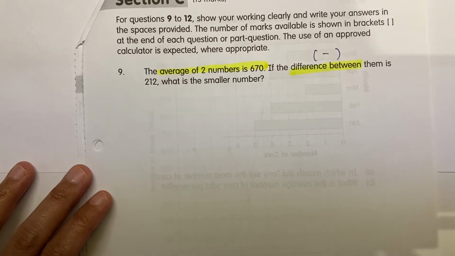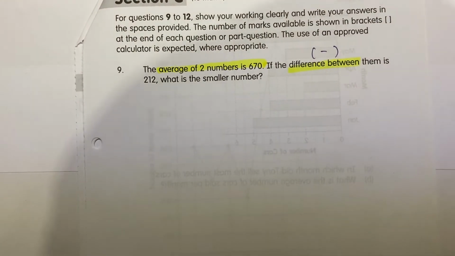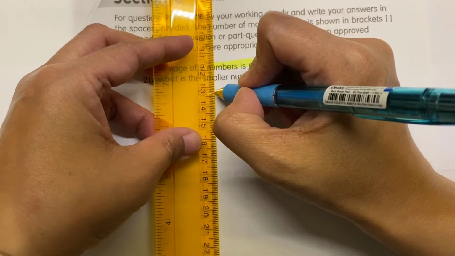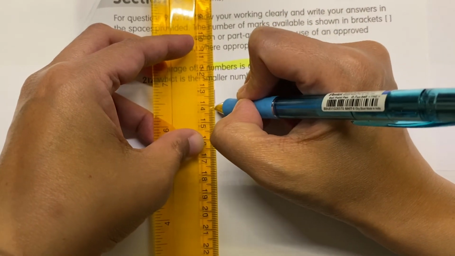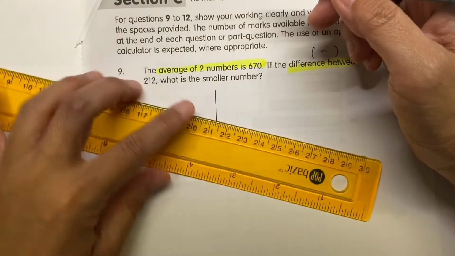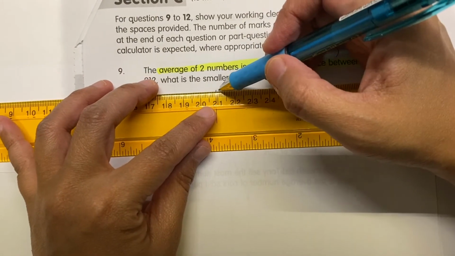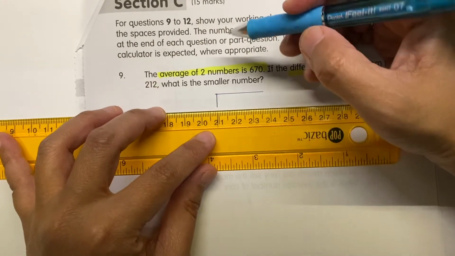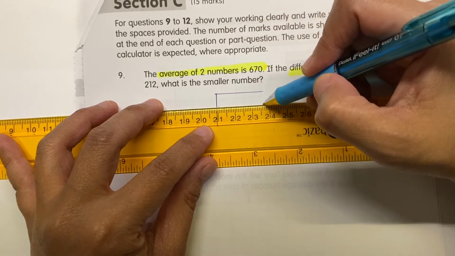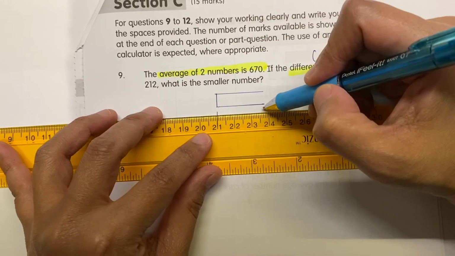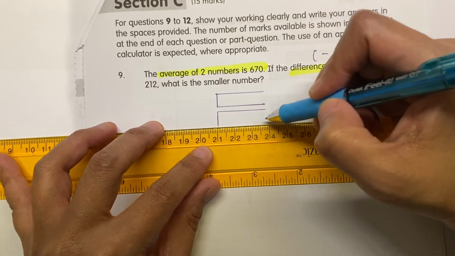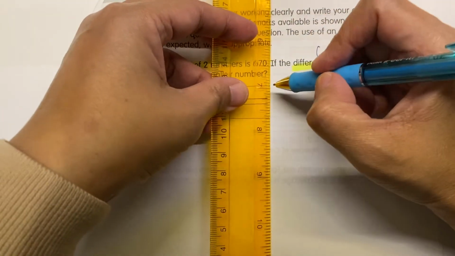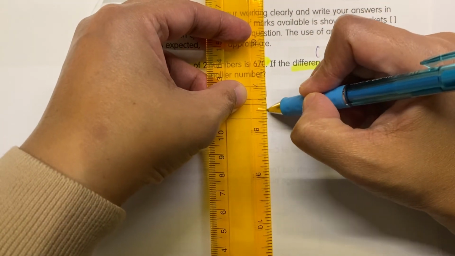What is the smaller number? All right, so if the average of two numbers, what I do is I draw a model. You can draw your model if you need to see it clearly. So when they say two numbers, I will draw the model to be the same first. Okay, so I have two models of the same. All right, so this is my model.